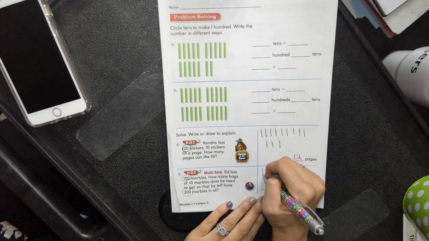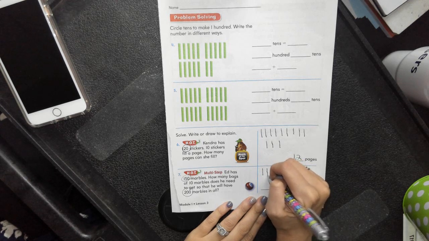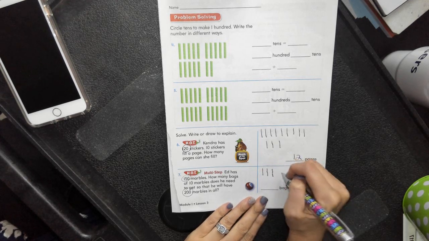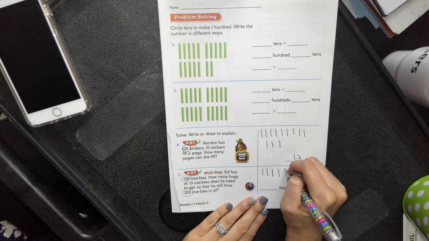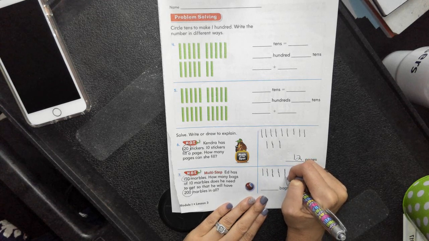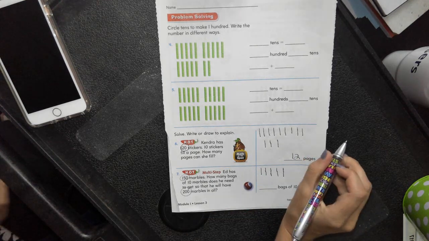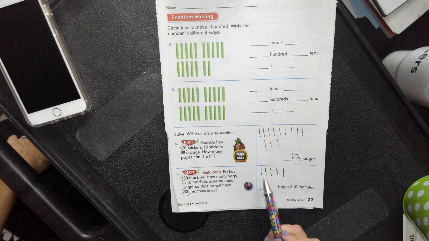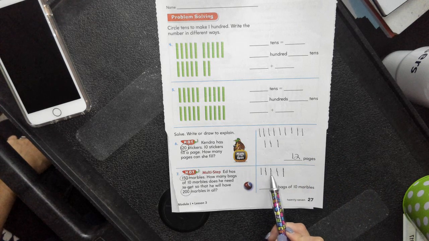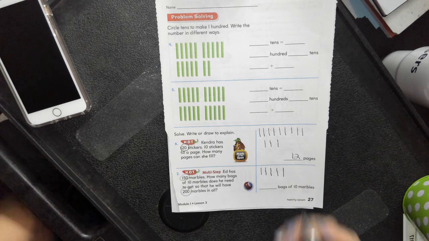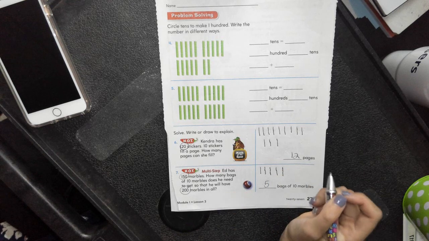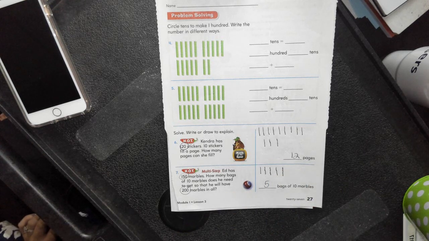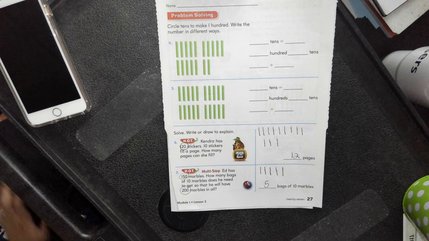So, what comes after 150? 160, 170, 180, 190, 200. Now, what do I need to do to find out how many bags? Isabella. Count my rods. 1, 2, 3, 4, 5. So I need 5 bags of 10 marbles to complete this. Perfect.